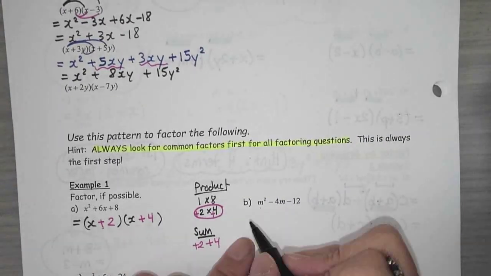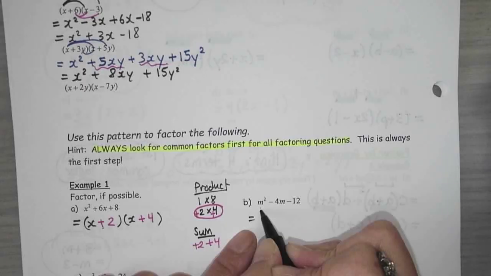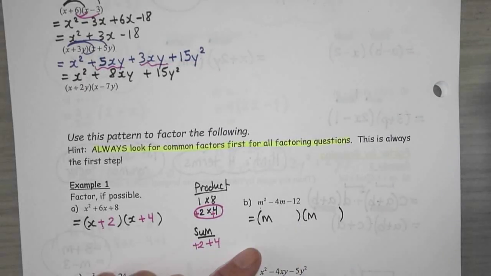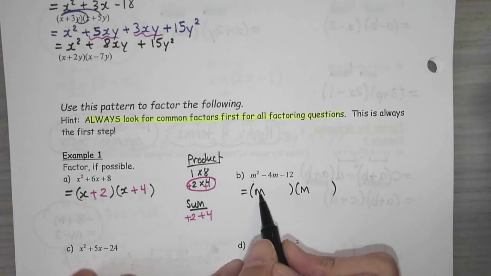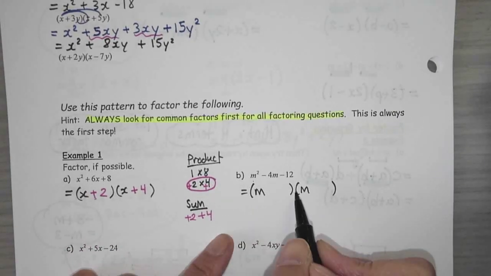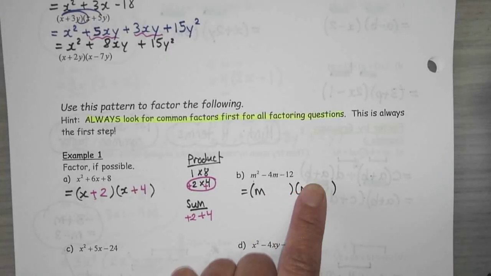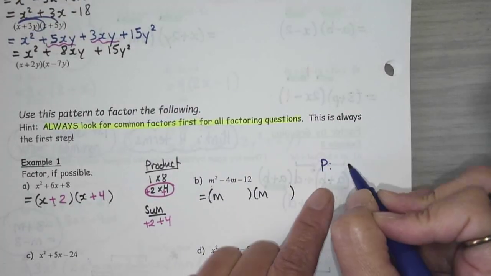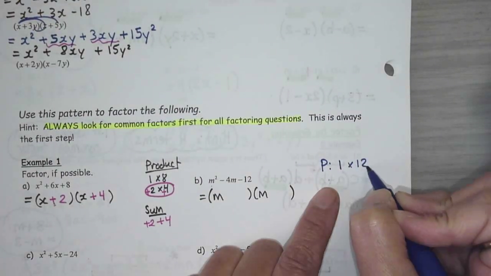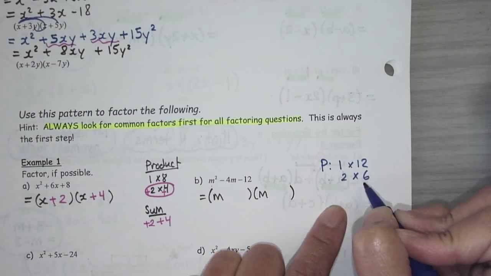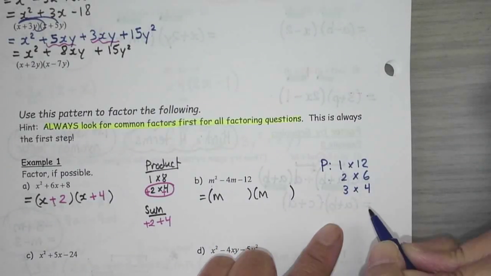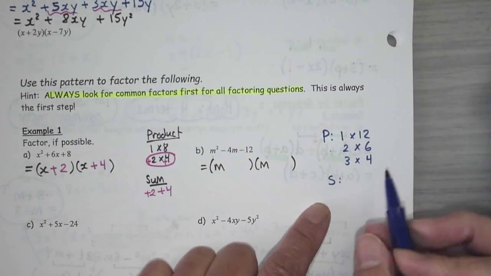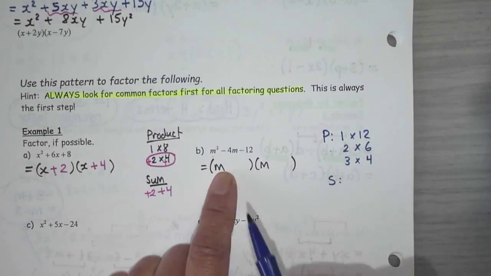So here, again, we know if it's just an m, it's going to be m and an m. The two m's multiply times each other to get me the first times the first. That's the F part of the FOIL. The last number is the 12, so I know that the product is going to be 1 times 12, or 2 times 6, or 3 times 4. But the sum, people write this part differently, the sum I want to add to negative 4.